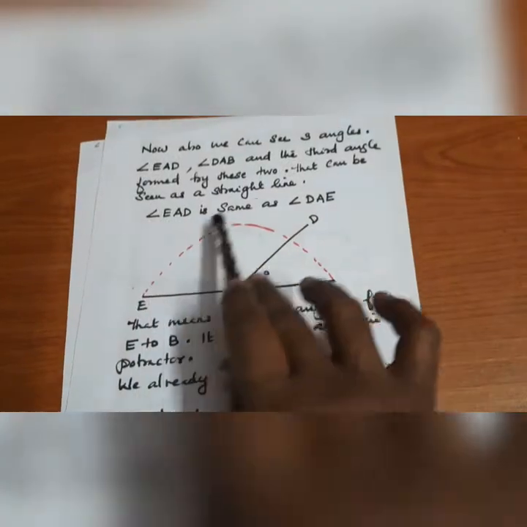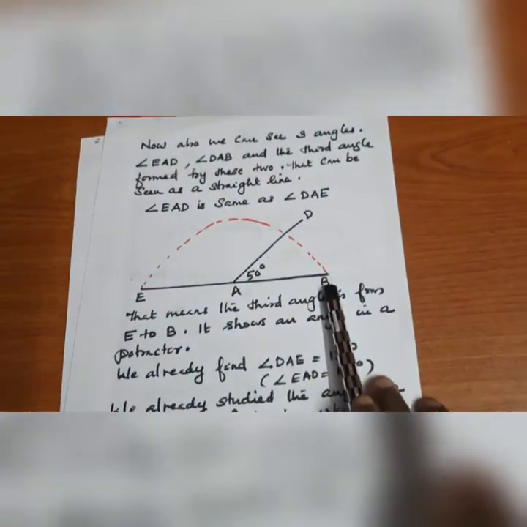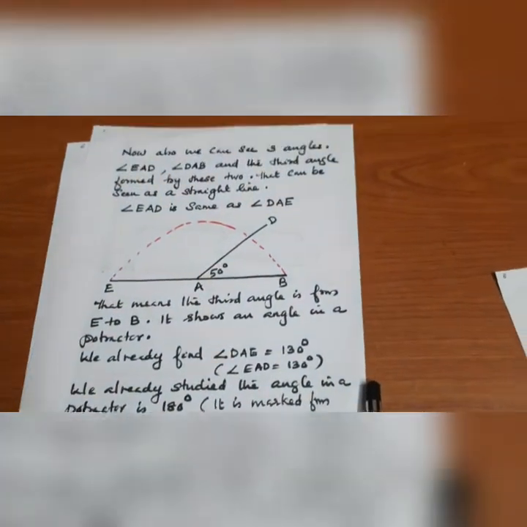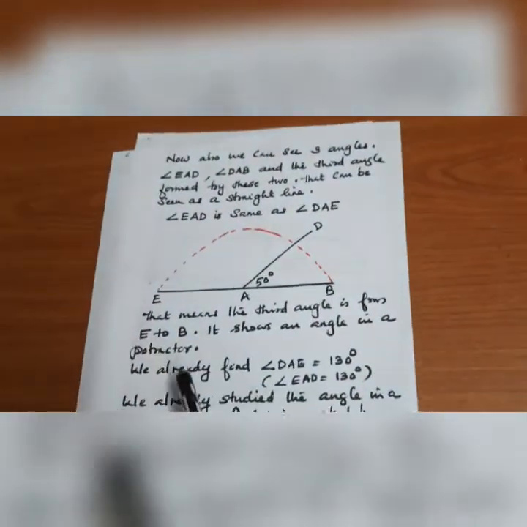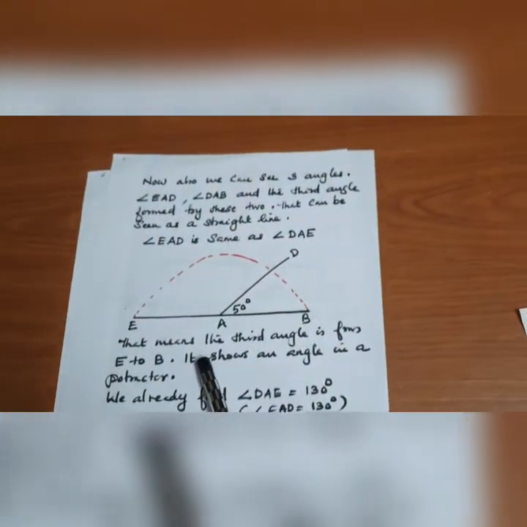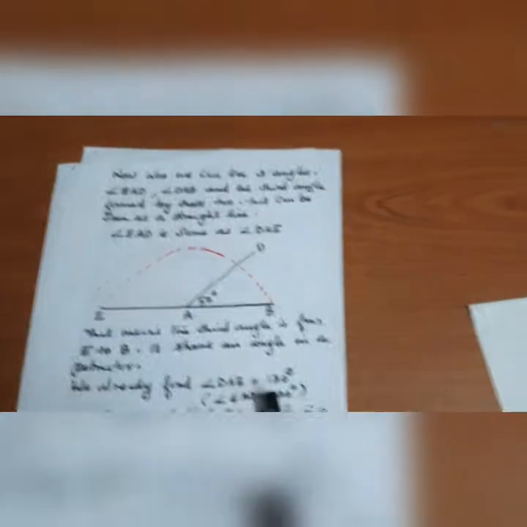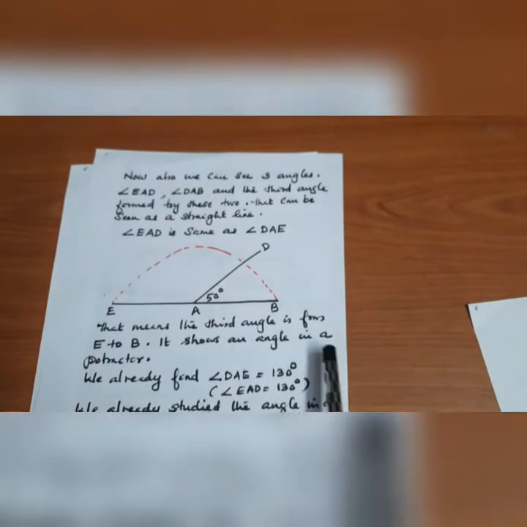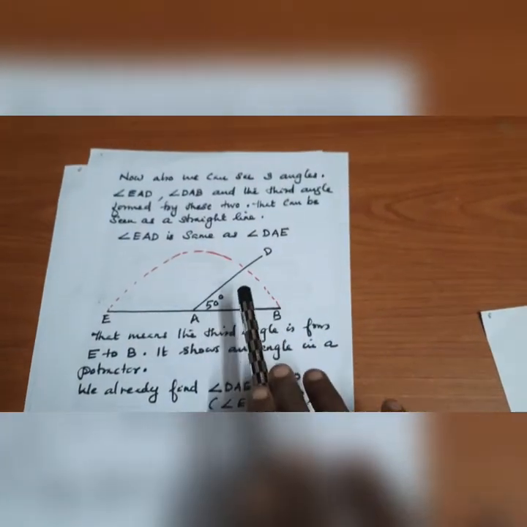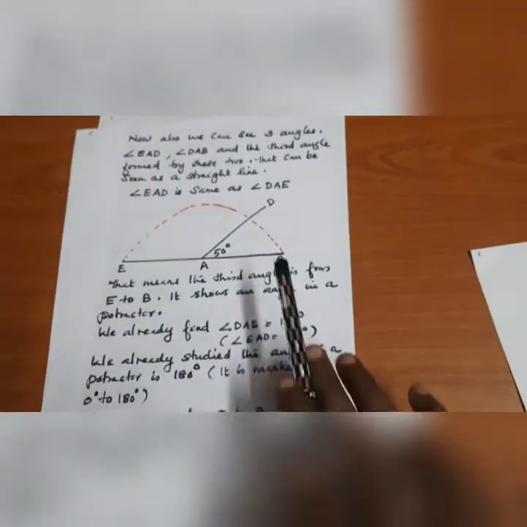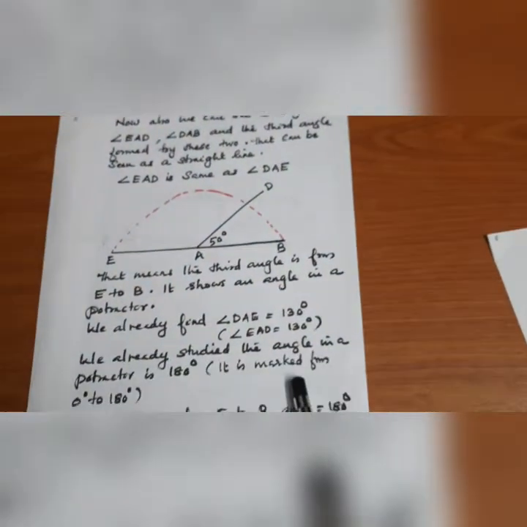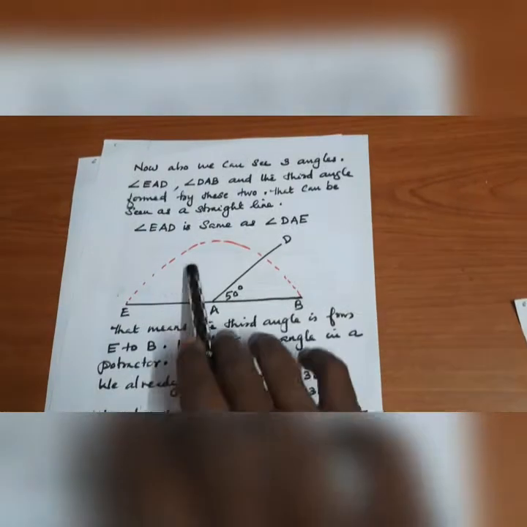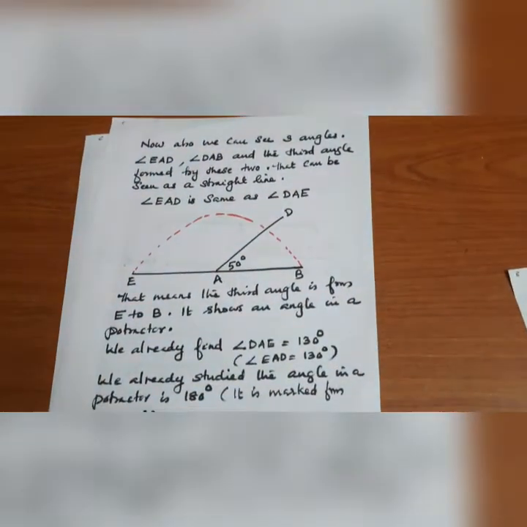Okay, this is the measurement of angle in a protractor, that is 180 degree. We already found the measurement of a protractor from 0 to 180 degree, one end to another end. Total measurement is 180 degree. Then we already found angle DAE is equal to 130 degree. Check, is it correct or no?